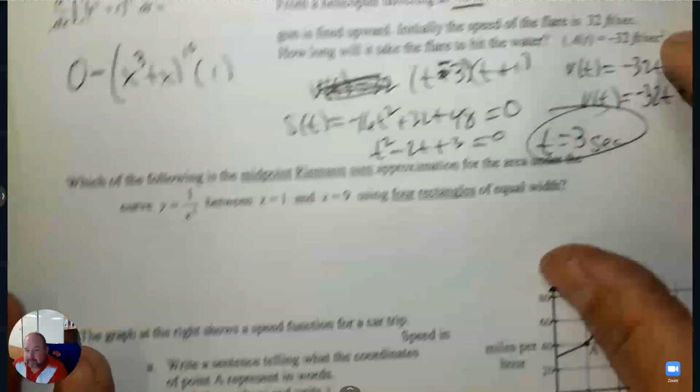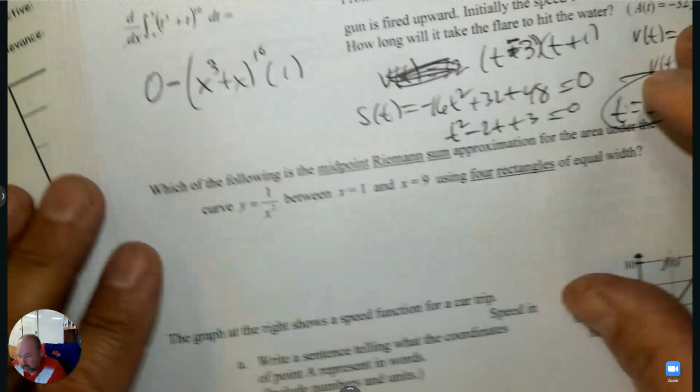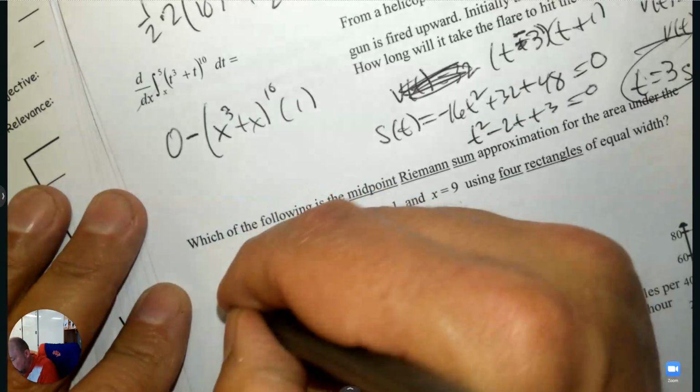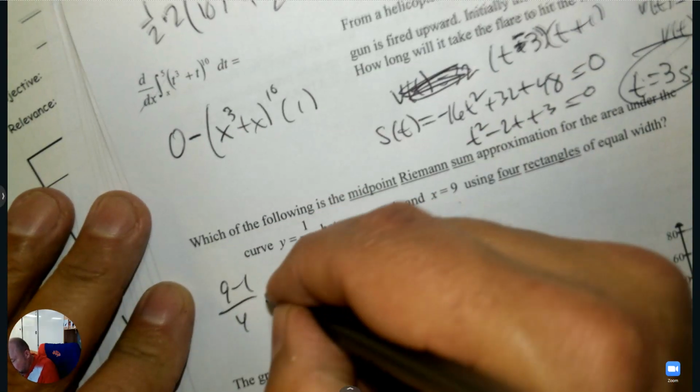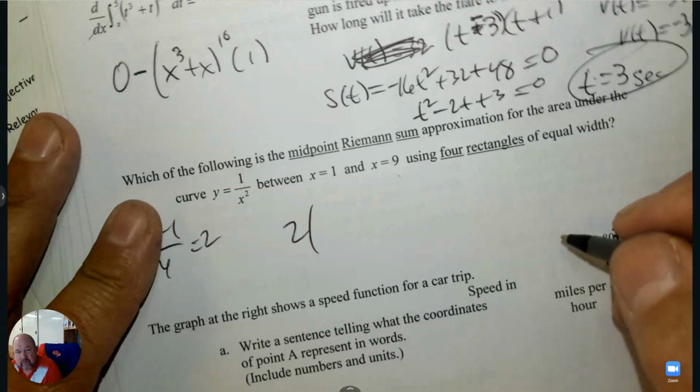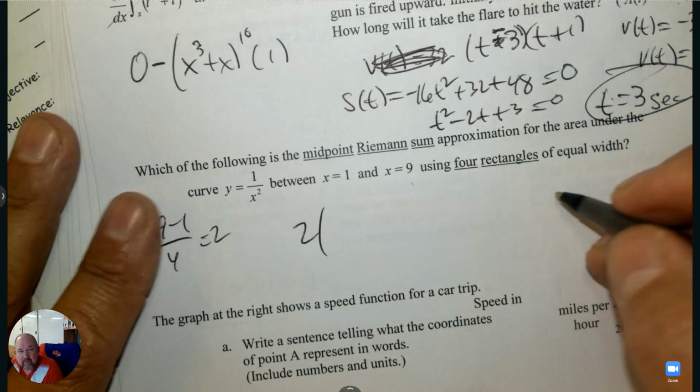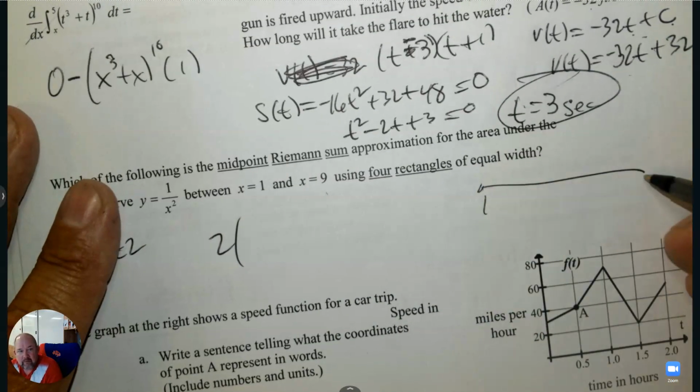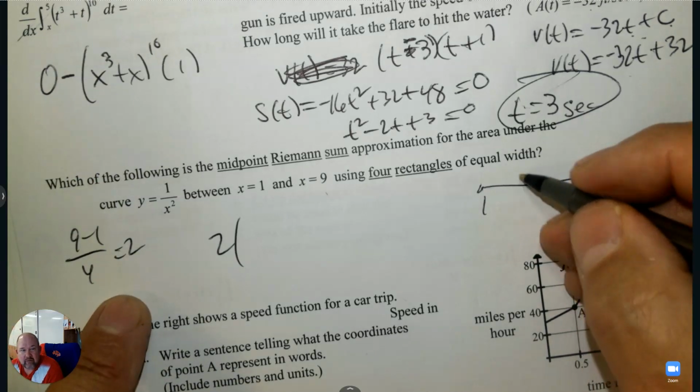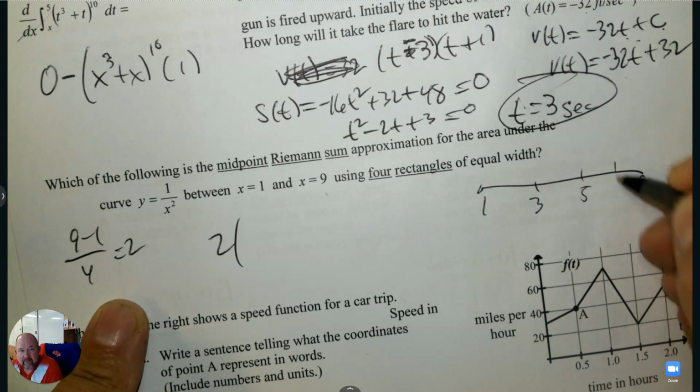Good question. Midpoint Riemann sum, 4 rectangles, so from 1 to 9. So 9 take away 1 divided by 4. That's 2. So the width of each one is 2. And then the first one, so if you need to draw a number line, you can, from 1 to 9. So every 2, so that's 3, that's 5, that's 7, that's 9.